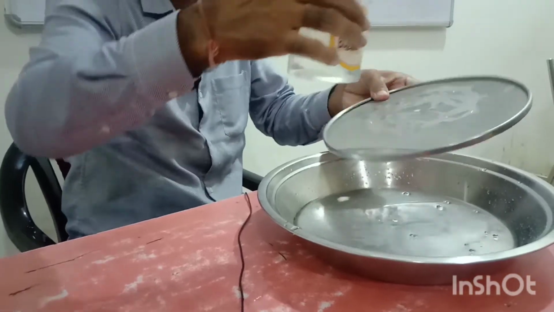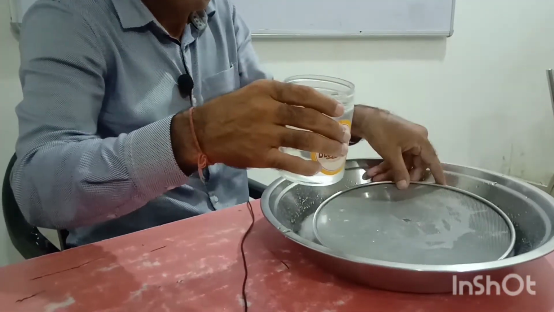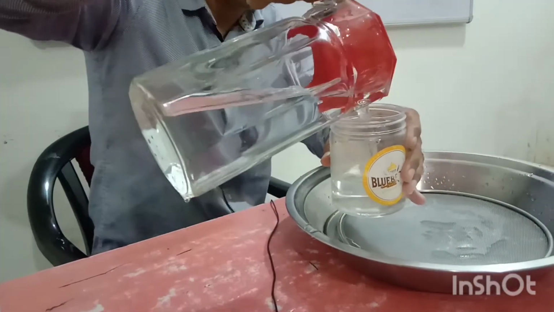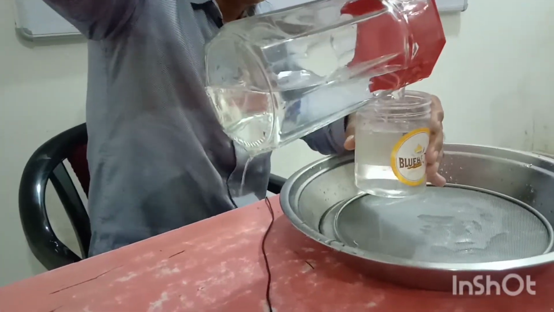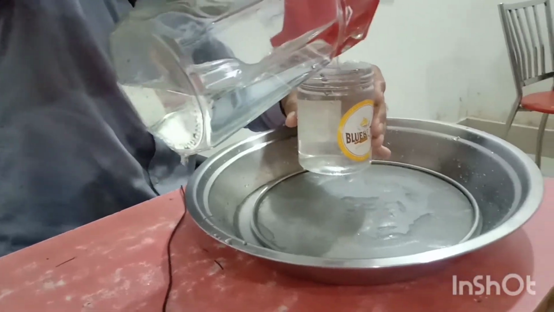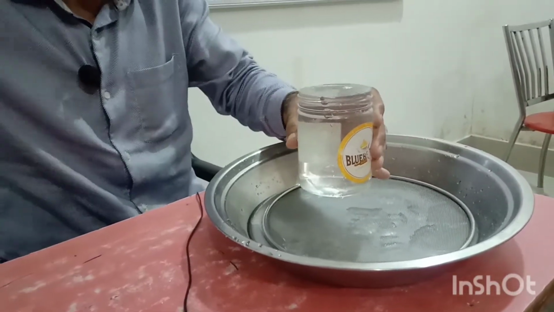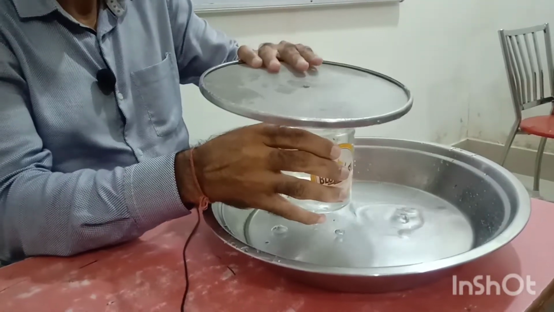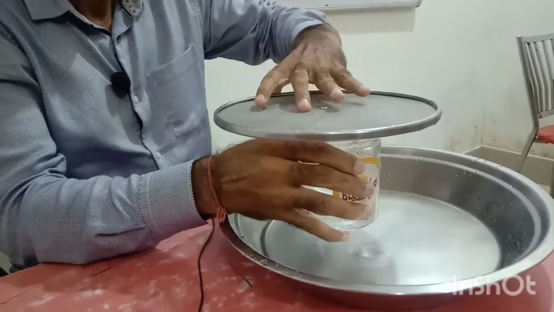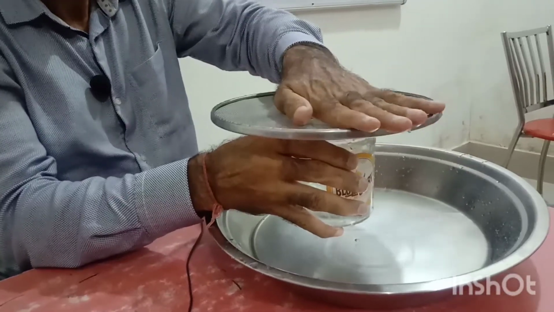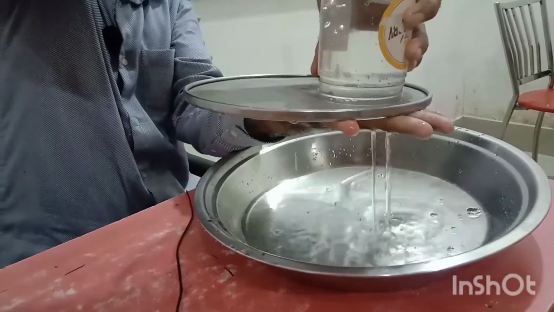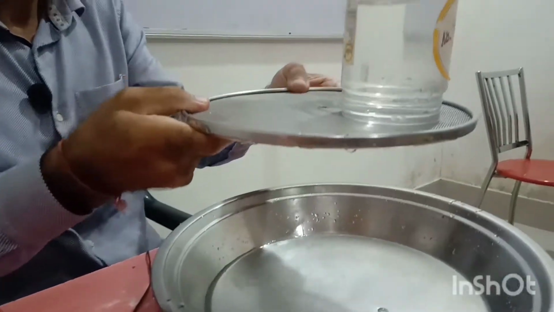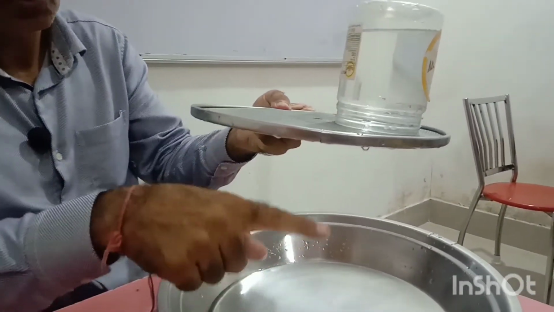Okay, but if I fill this container with water completely up to the brim level, and if I put this sieve over it like this and invert it in this way, I invert it. Now you can see water has stopped coming out. Water is not coming out.